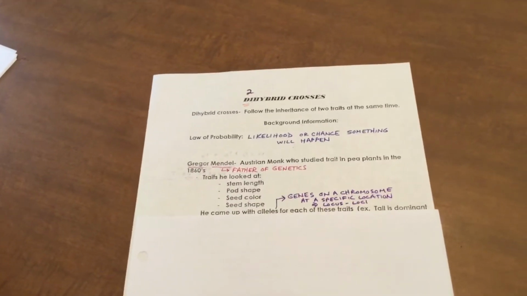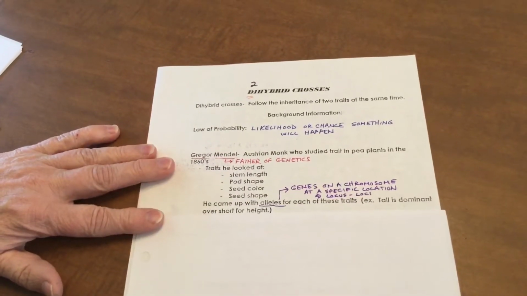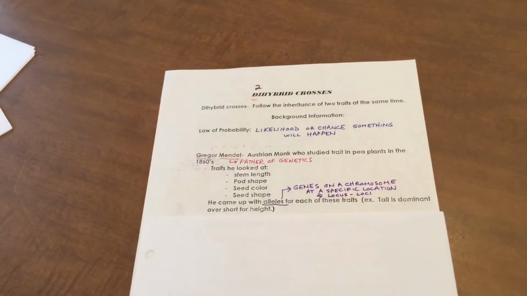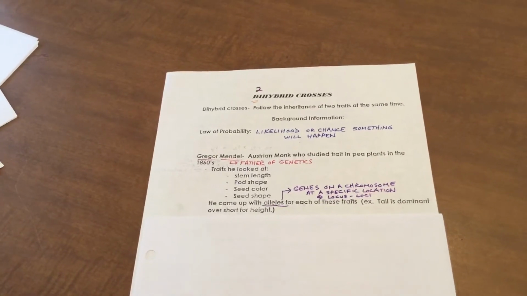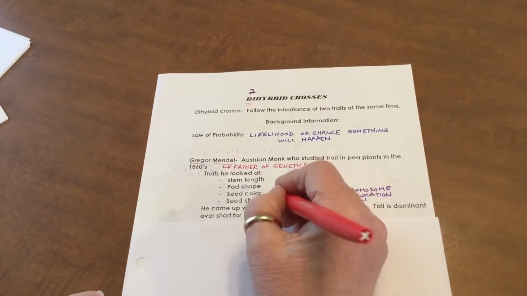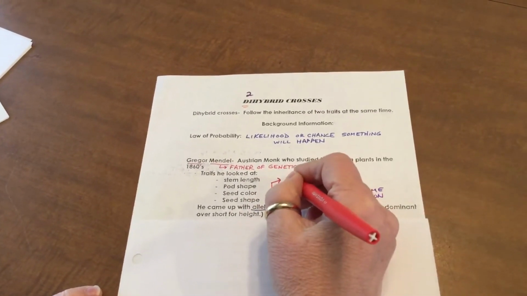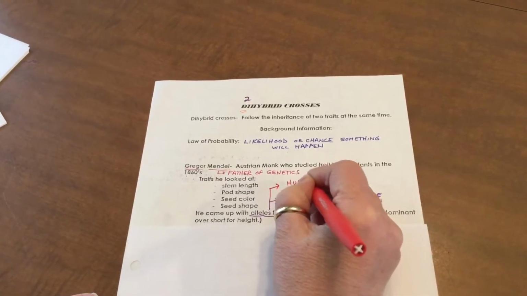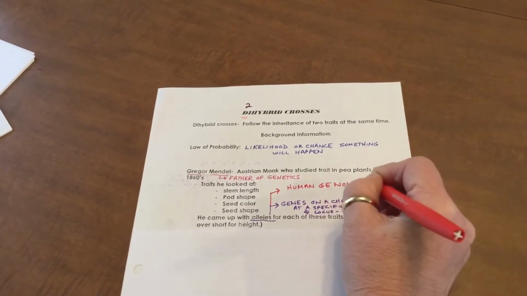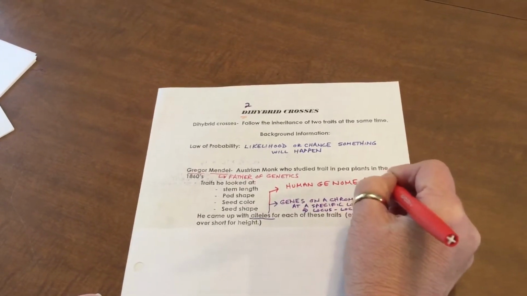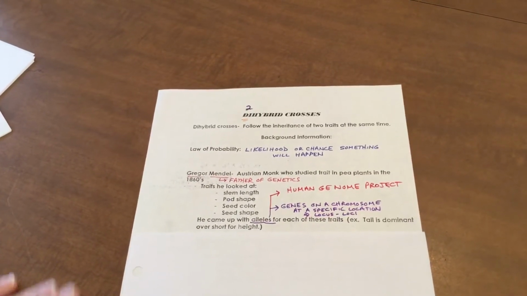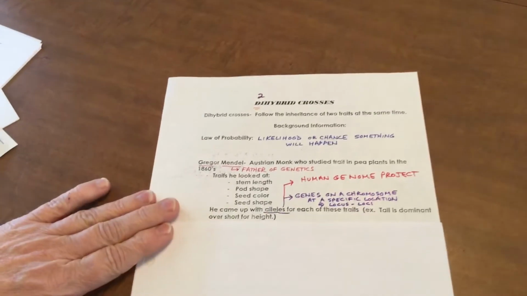So he came up with something known as the concept of alleles. So these are genes on a chromosome, and these genes that are on the chromosome are at specific locations known as loci or locus. We talked about this a little bit. This comes back to the Human Genome Project, where we're looking at different traits in people's DNA. So this is very relevant to what's going on in the world today. Anyway, back to our alleles and Mendel.